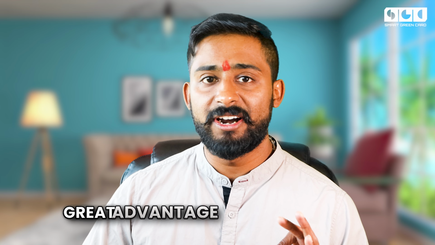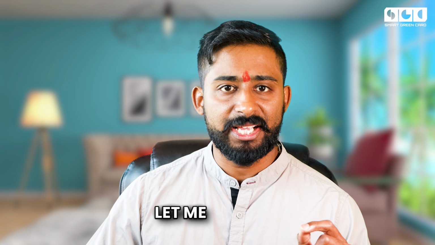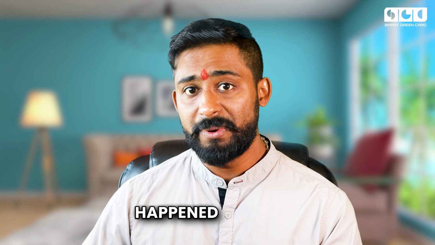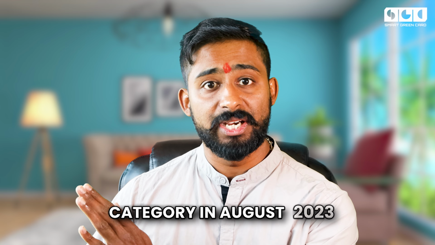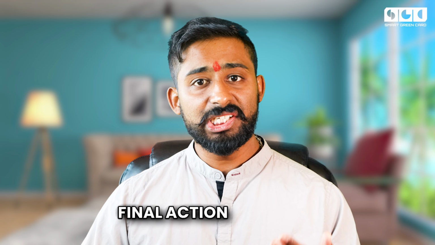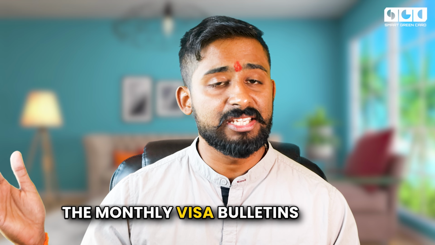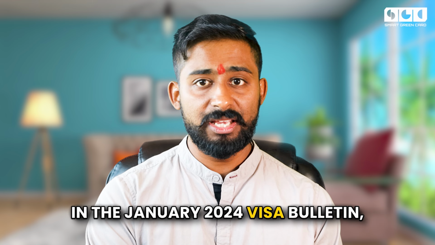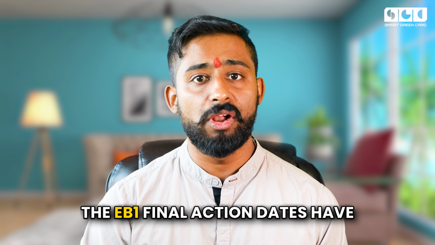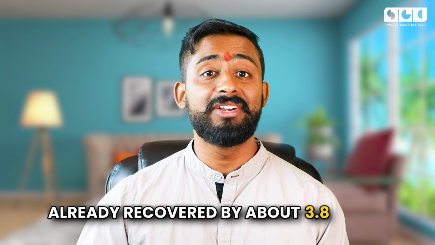But EB1 green card categories have a great advantage over EB2 and EB3. Let me explain. Even though the retrogression happened in the EB1 category in August 2023 Visa Bulletin, the final action dates for India moved rapidly in the monthly Visa Bulletins after it. So for instance, in the January 2024 Visa Bulletin, the EB1 final action dates have already recovered by about 3.8 years.